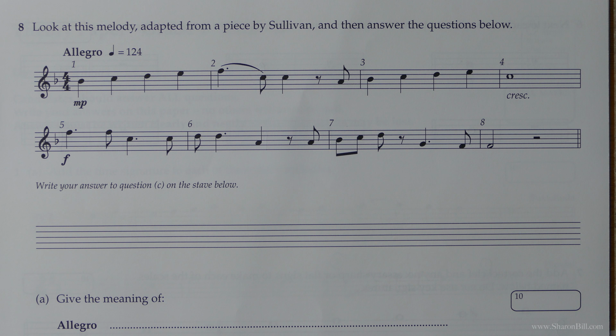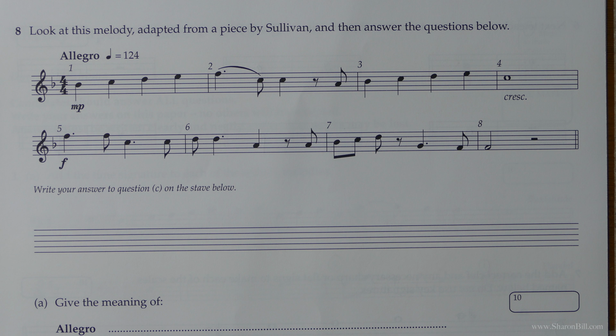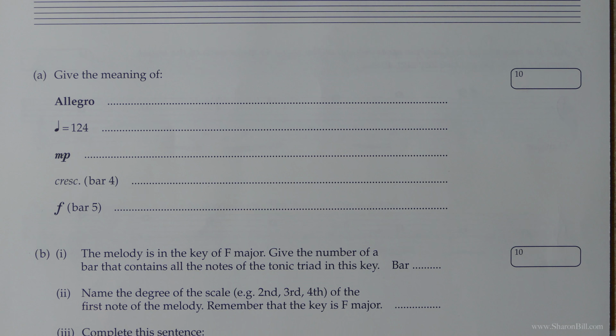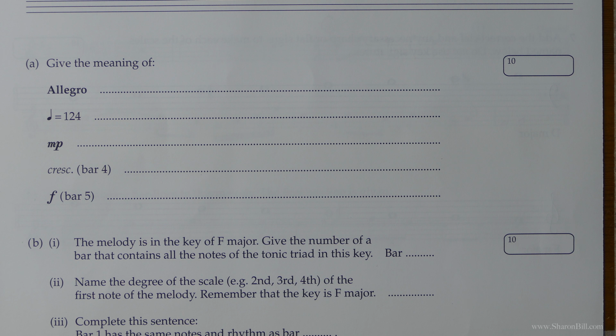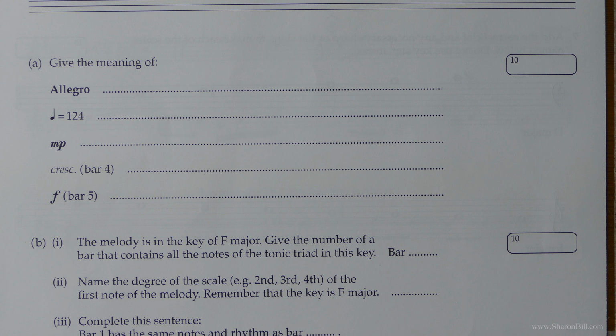All of the questions on this last page refer to this little extract here, so we'll keep shuffling up and down the page as we work through these. Now, these performance directions and musical terms and symbols are presented as a multiple choice question from 2018 onwards.